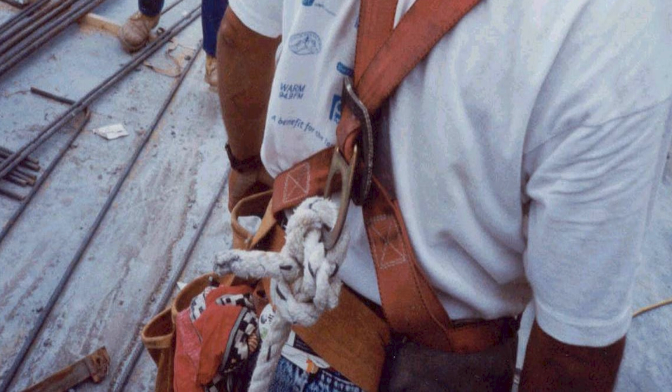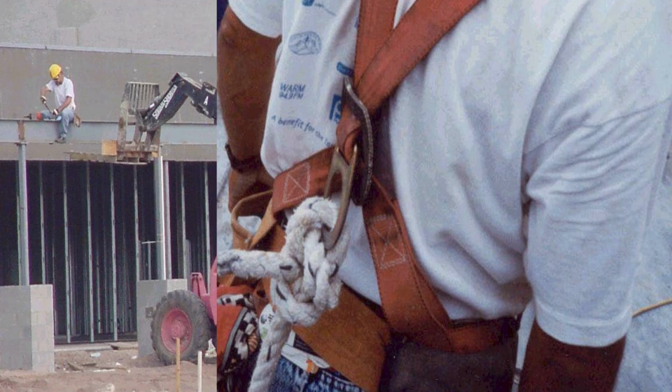They bought them after the fact and never gave the people any training and stuff like that. And that employer got a willful citation and it cost them a lot of money.